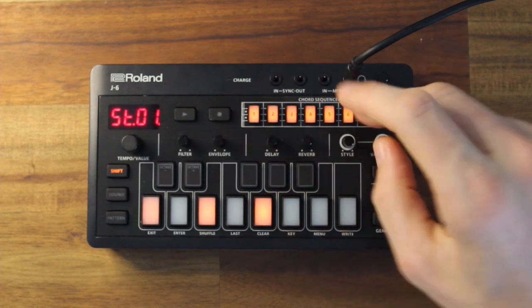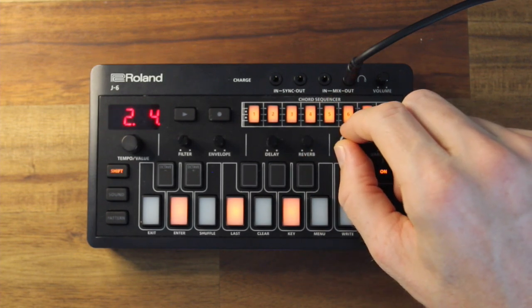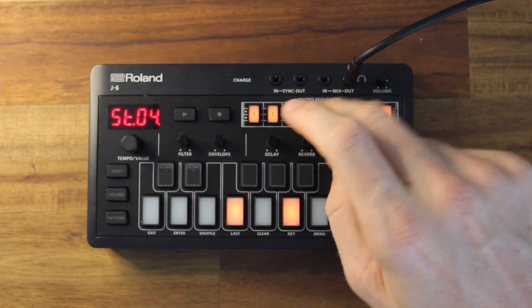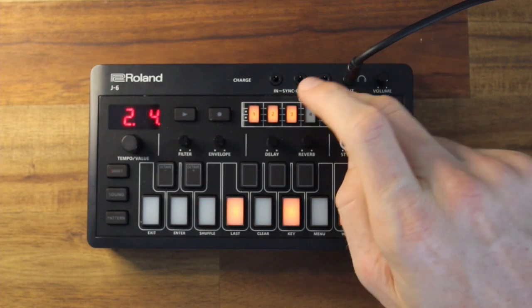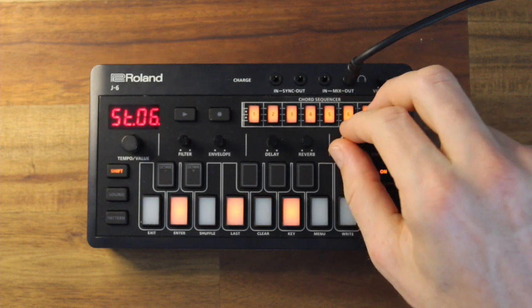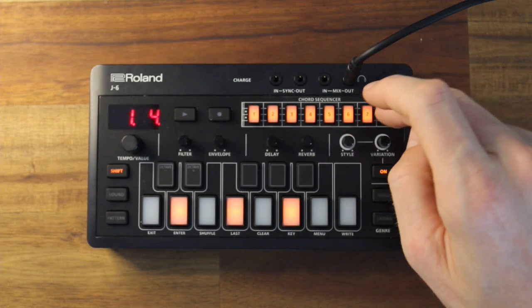So number 1 is going to be 1.4. Number 2 is going to be 2.4. Number 3 is going to be 1.4. Number 4 is going to be 2.4. Number 5 is going to be 1.4. Number 6 is going to be 2.4. Number 7 is going to be 1.4.